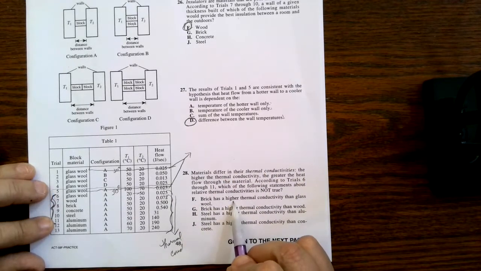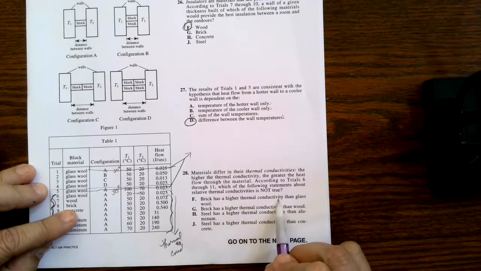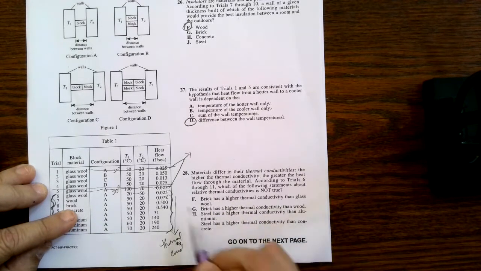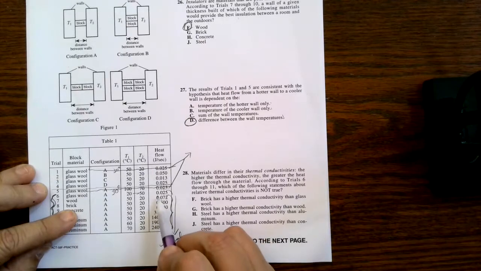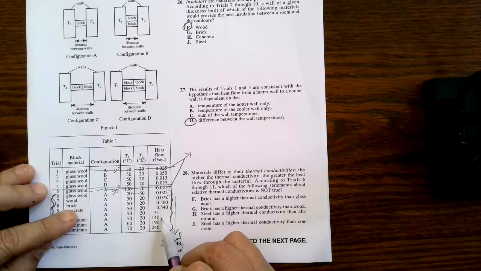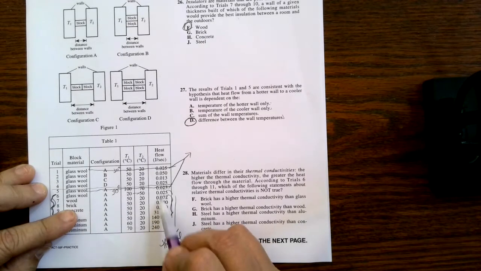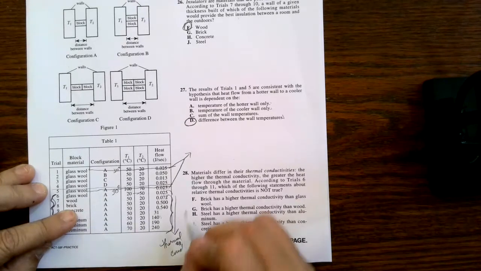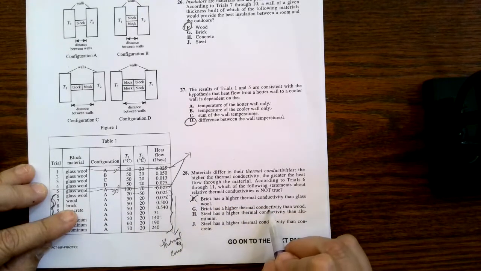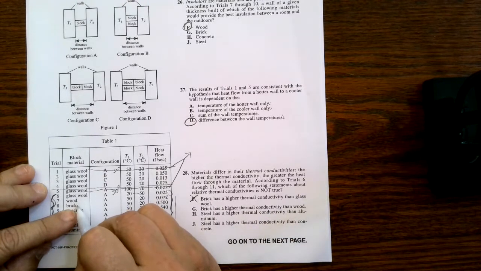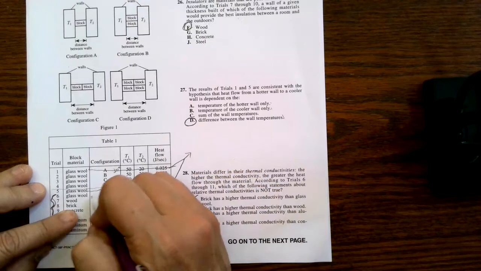Brick has a higher thermal conductivity than glass wool. That is correct, because these go up in order. So that's true. Brick has a higher thermal conductivity than wood. So brick, it's going up this direction.